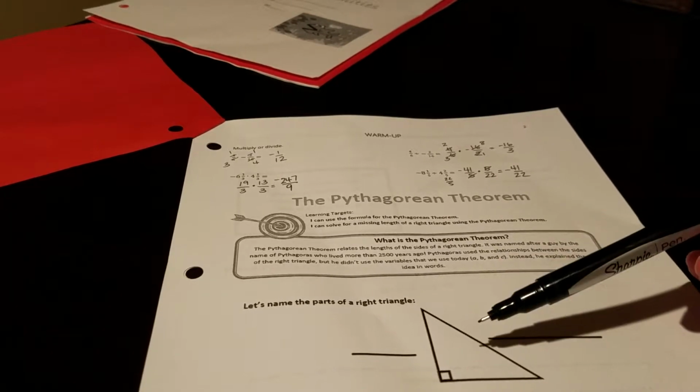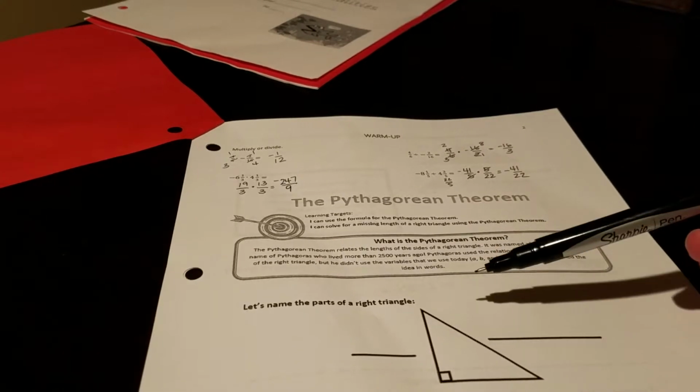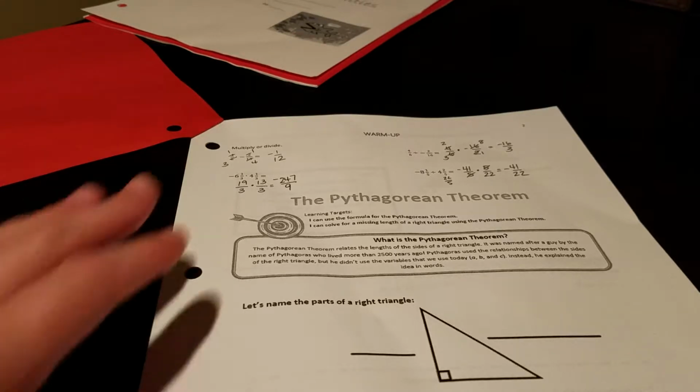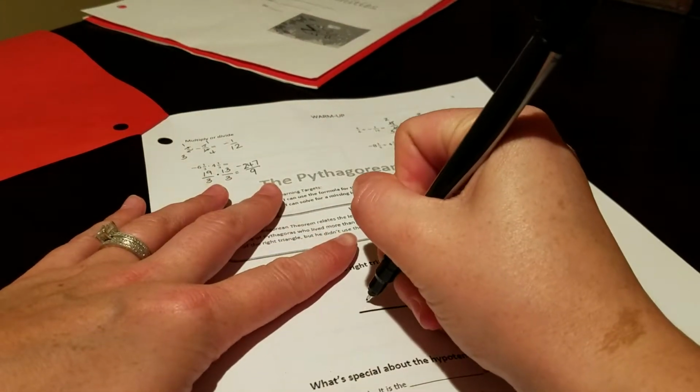It wasn't until later on in the 16, 17, 1800s that they started to put variables with math. So the variables became a part of things later on then. But for right now, as we talk about the right triangle, there's a couple parts that we need to know.